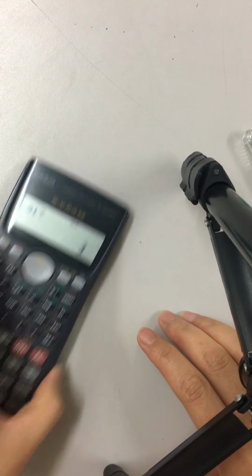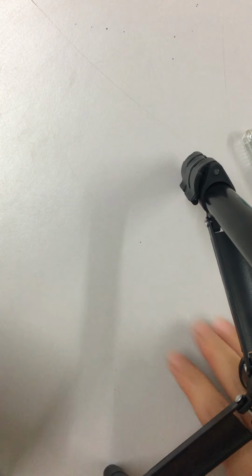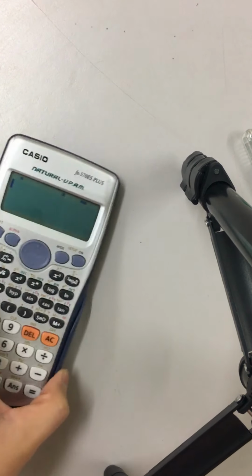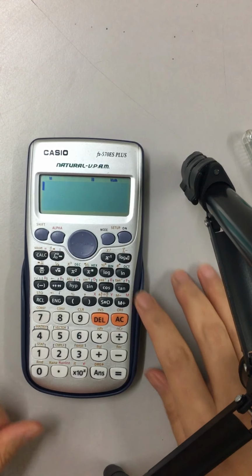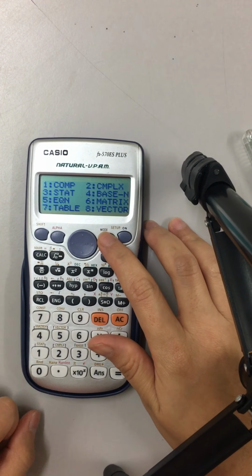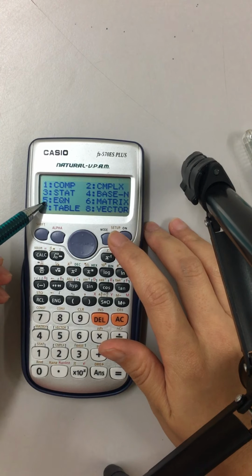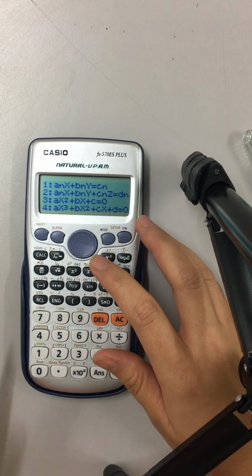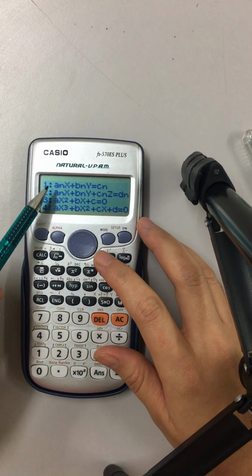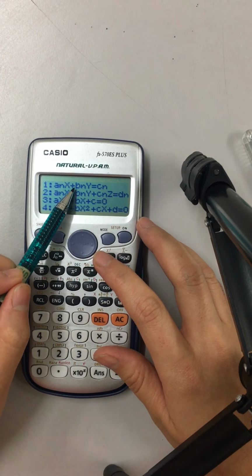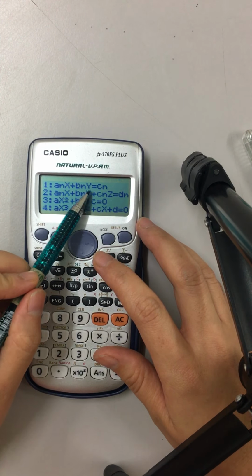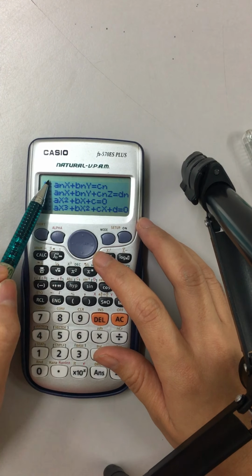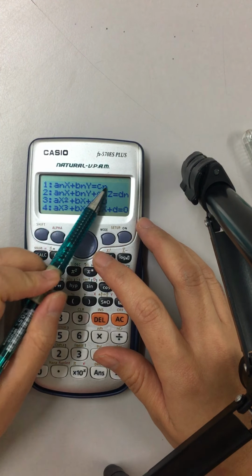Okay? So for this kind of calculator, the same thing here, you need to place mode. Look for equation. So the equation here is 5. You place 5. Now you have 2 unknowns, which are ax plus by equals c. This will be the format.